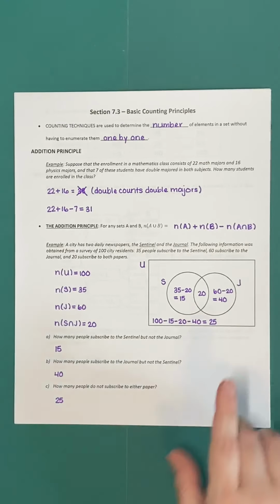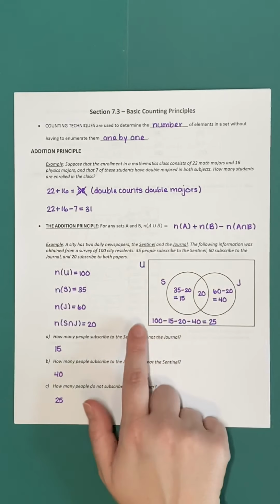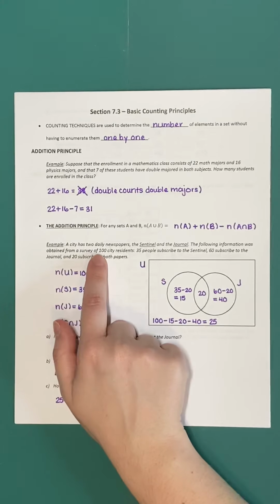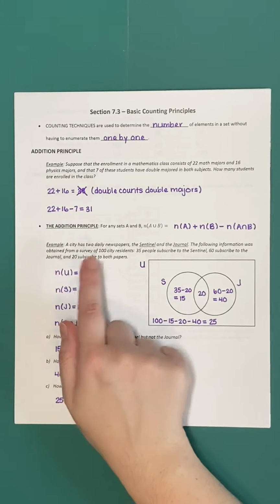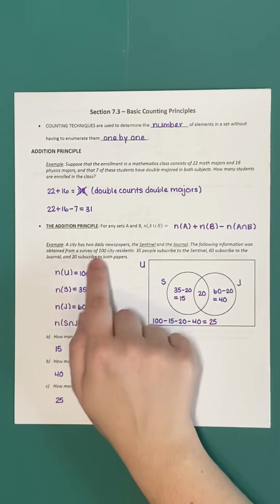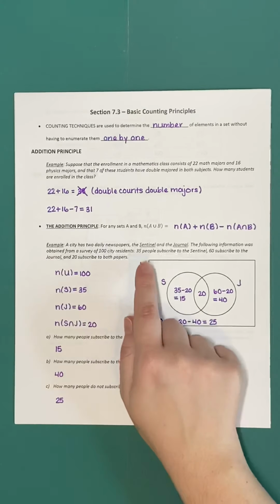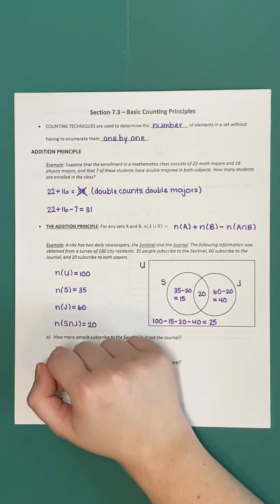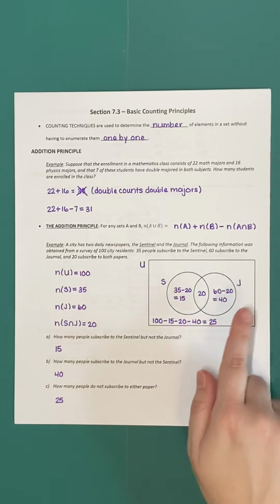Now we need to think about, number one, what does the universal set represent? In this case, we took a survey of 100 people, and then based on how they answered, we categorized them into a couple different sets. So our universal set is going to be the people that were surveyed. Those are the people that are then being categorized into the sets.